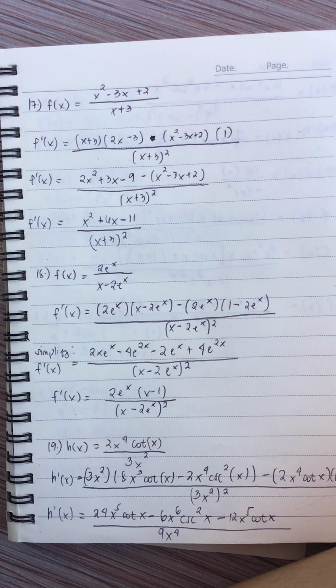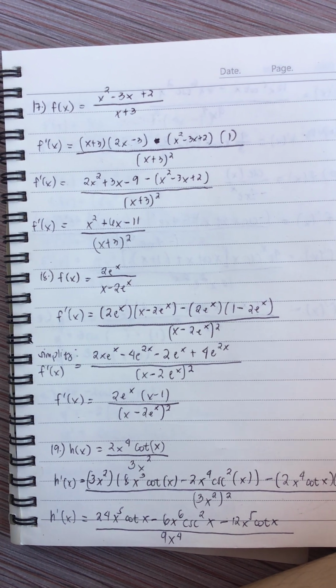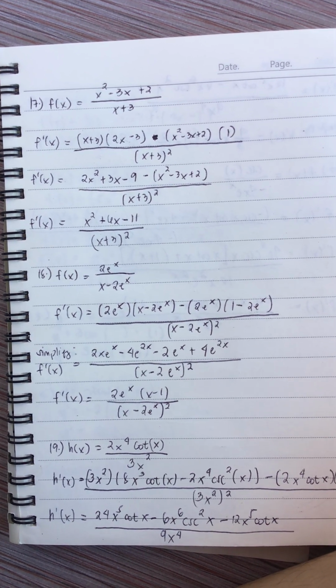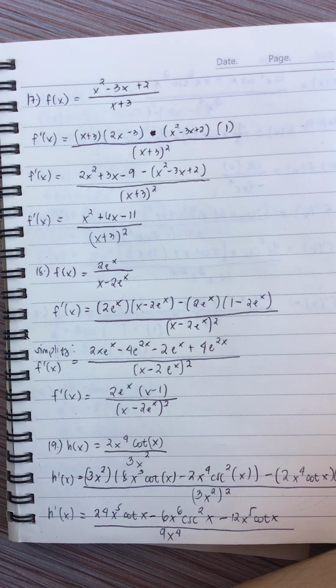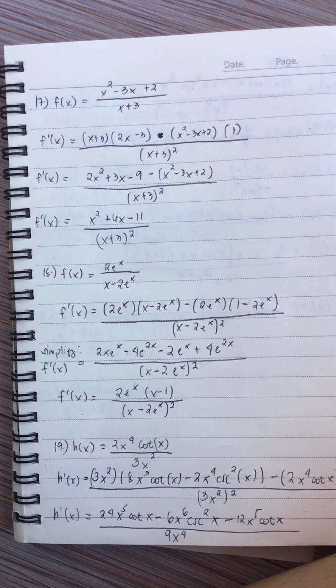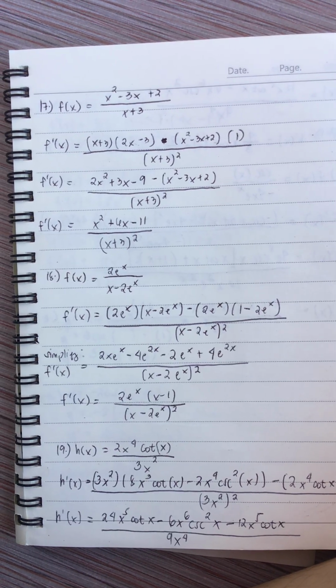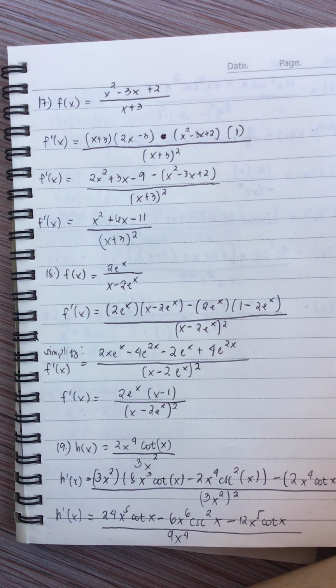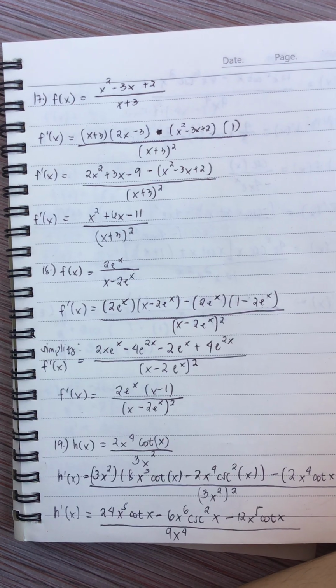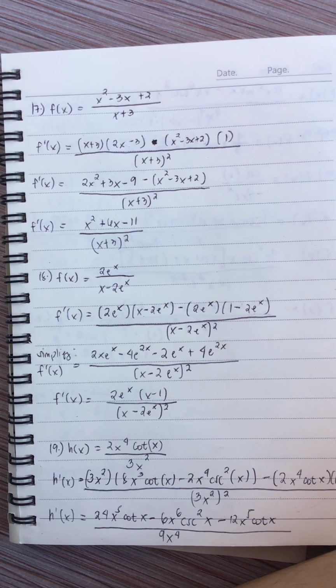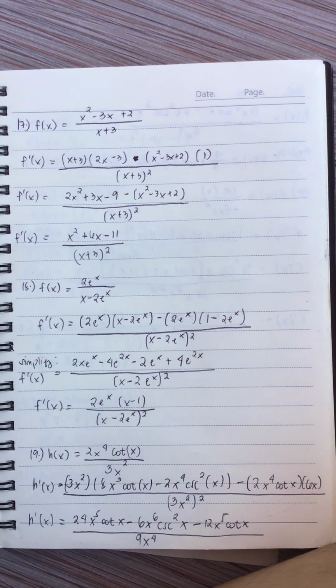This is simply because negative 4e to the 2x plus 4e to the 2x is 0, and then we have just factored out 2x e to the x and negative 2e to the x, and that gives us 2e to the x times the quantity of x minus 1, and then we have just copied our denominator.